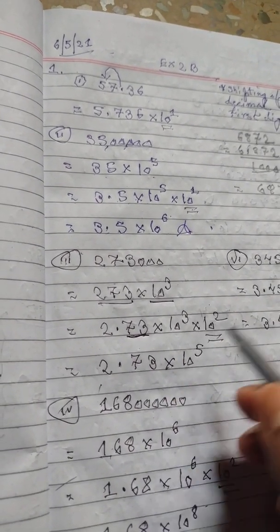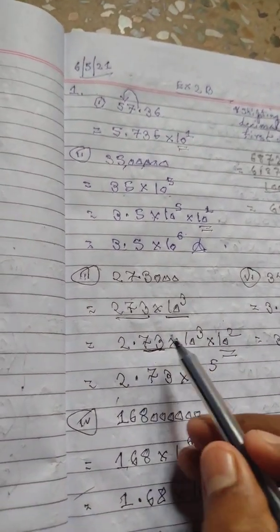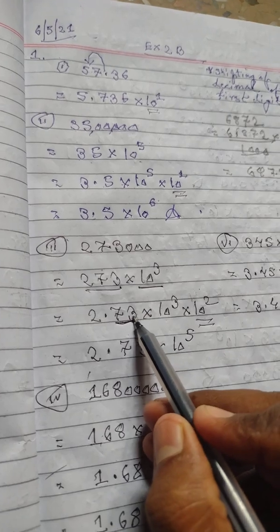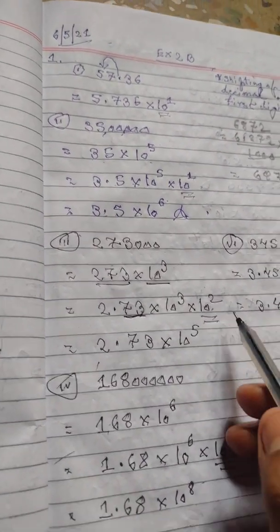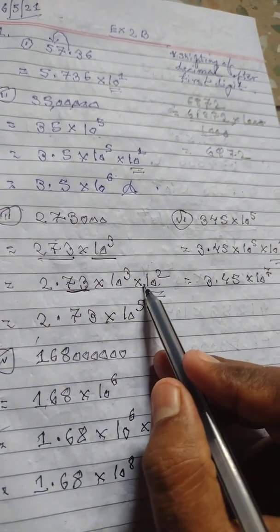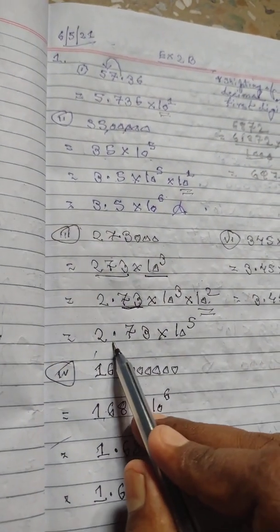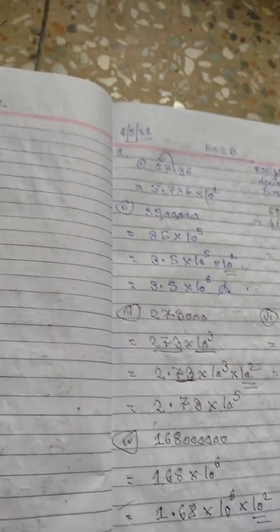So I multiply with 10 squared. Whatever places you are shifting the decimal, you have to multiply with that power. So after the two-digit number I put the decimal, so I multiply with 10 squared. Again, 10 to the power 3 and 10 to the power 2, the base is the same, so powers will be added. So it becomes 2.73 into 10 to the power 5. This is your answer.